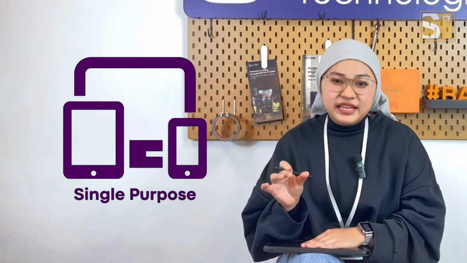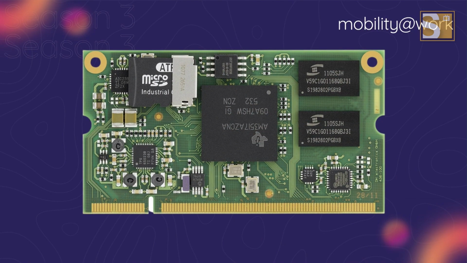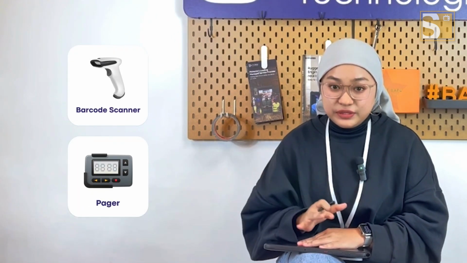So before we go through how EMM solutions came to be, let's talk about the history of work devices. Before smart mobile devices were used for work, there were single-purpose devices running on embedded systems. Embedded systems are a combination of software and hardware that have dedicated functions for a larger system, for example, a barcode scanner or a pager. Embedded system devices are much simpler than desktop computers, with weaker processors and smaller device memory, and they consume less battery. Some of them are battery powered.